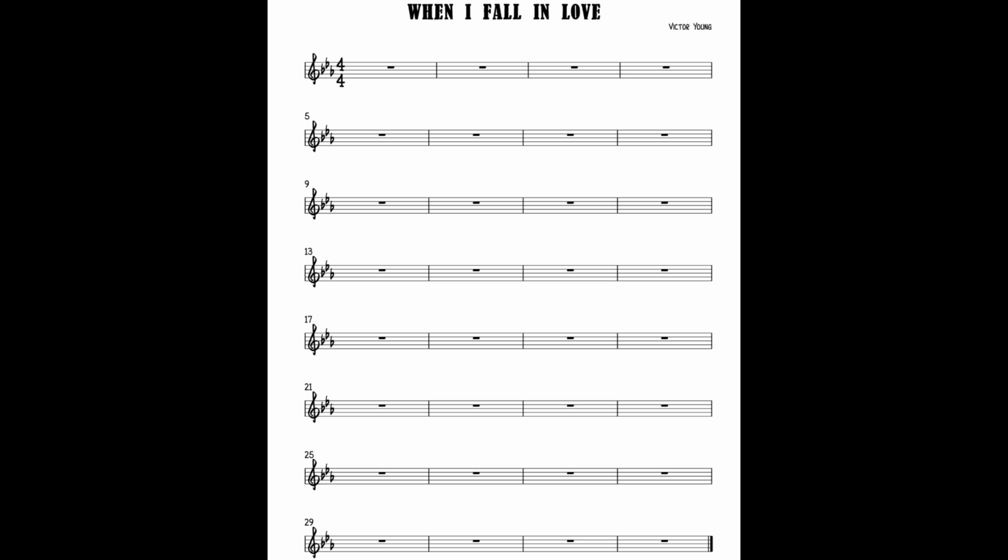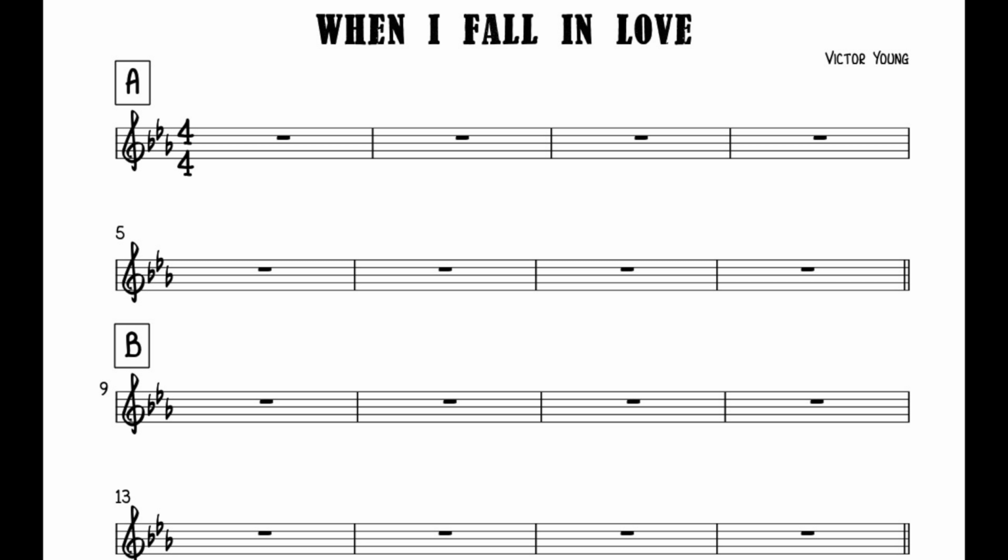The form is 32 bars, and it's an A-B-A-C structure, with each section lasting 8 bars. First we have the A section, and then we move to the B section. We then repeat the A section before ending with the C section. Right, now let's take a look at the harmony in the A section. As I said at the top of the video, we're going to start with the fundamental harmony, primarily from the original recording, and then build up the layers of complexity after.